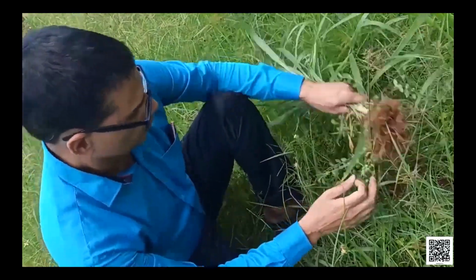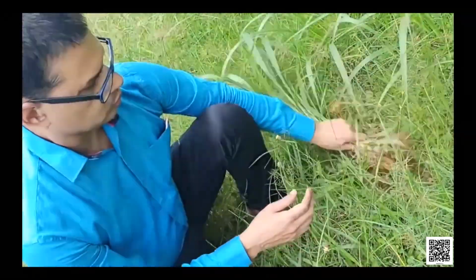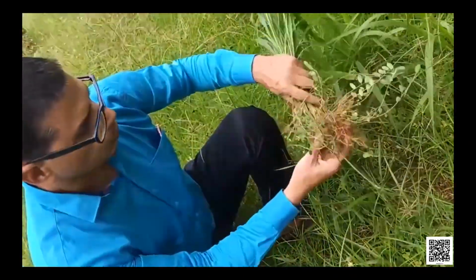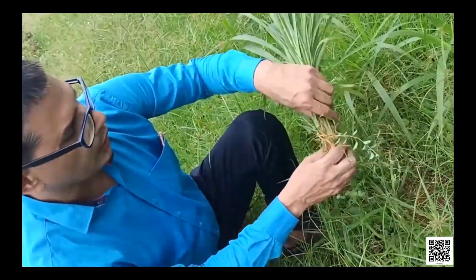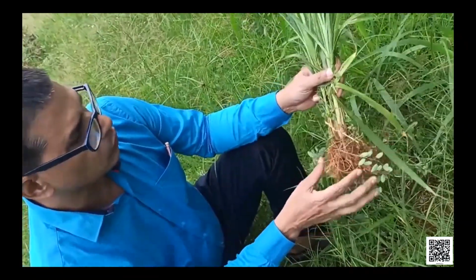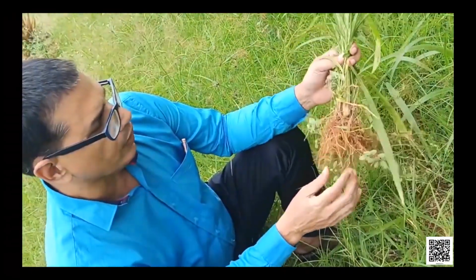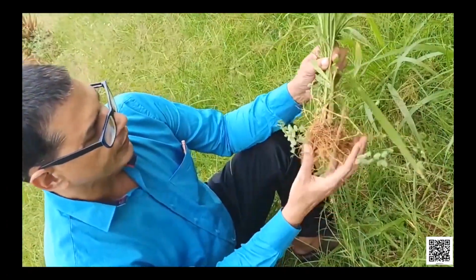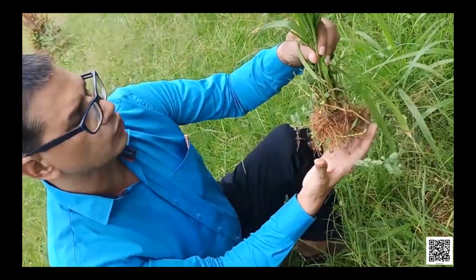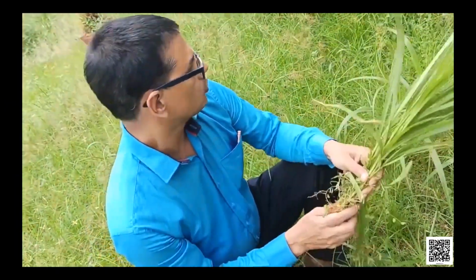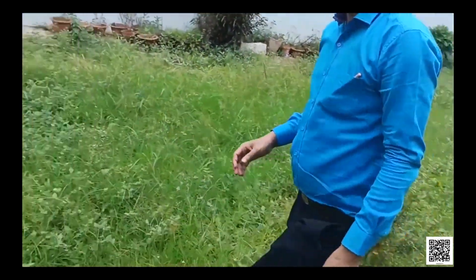How to remove it? Give some jerk. You can also put this in water so that it is removed, and then you can throw this weed. You can also use this weed at boundaries so that it can hold soil and prevent soil erosion. Now we can look for some more weeds.